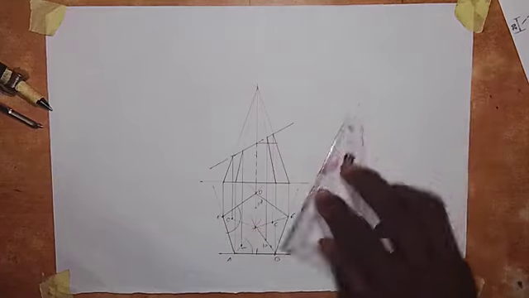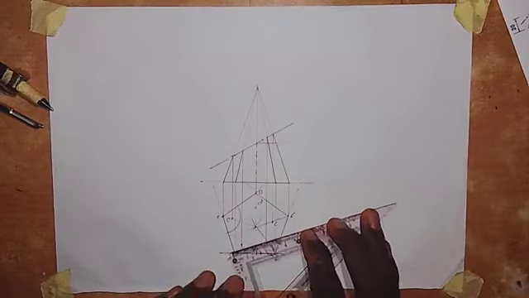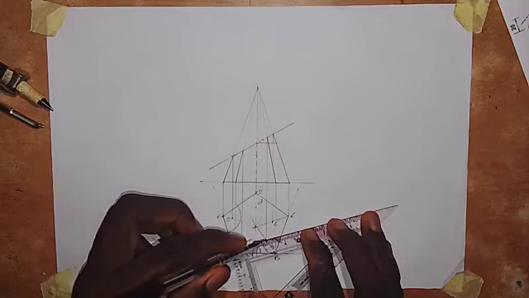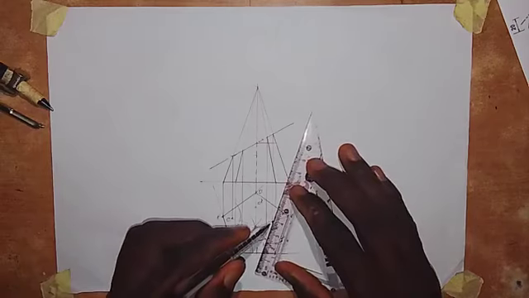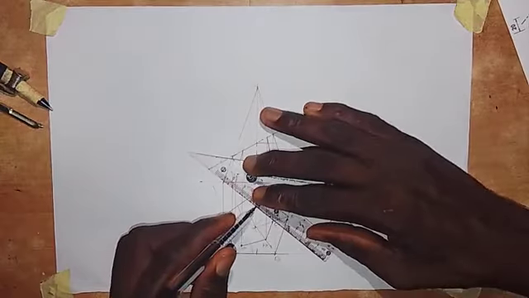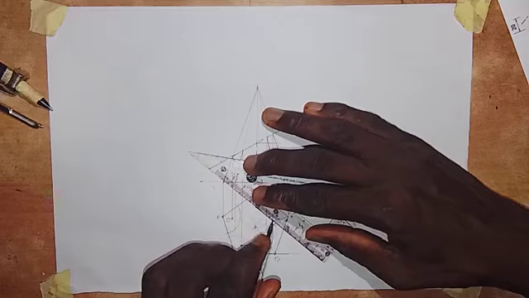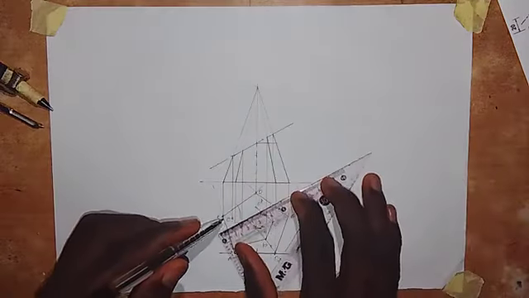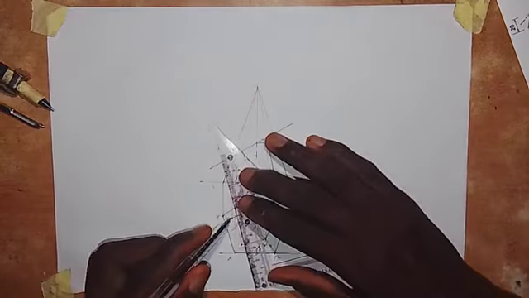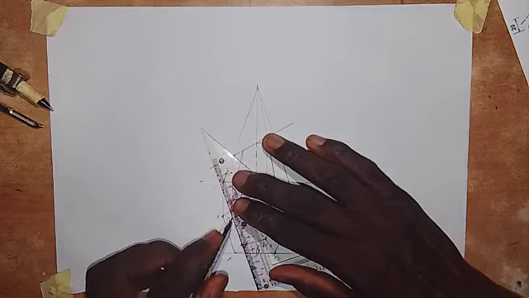So we join these points together. We join AB together with a straight line like this, and we join BC together with a straight line, and we join CD together with a straight line like this. It must be five-sided, and we also join DE together. Then we join AE together with a straight line like this.